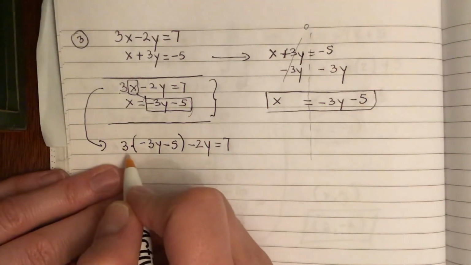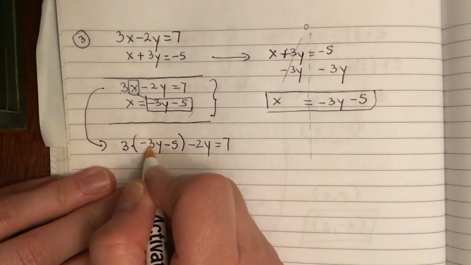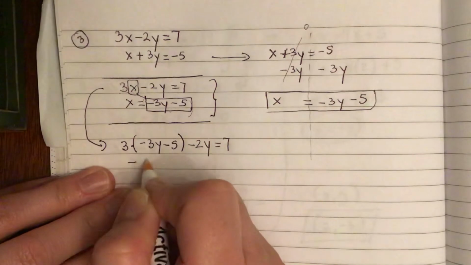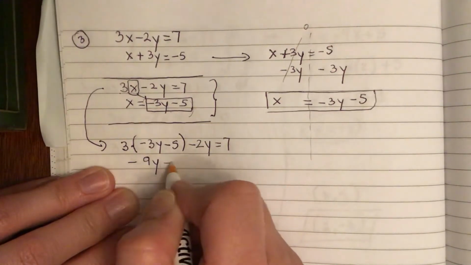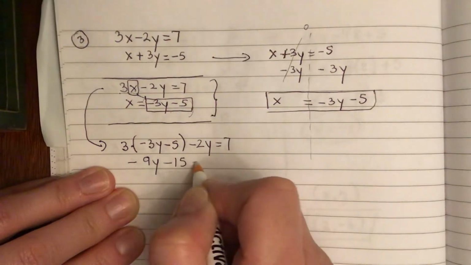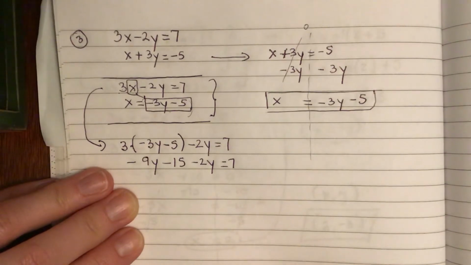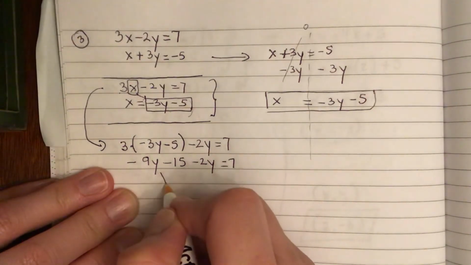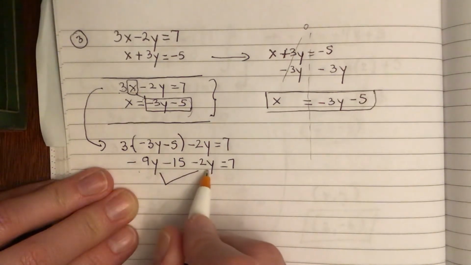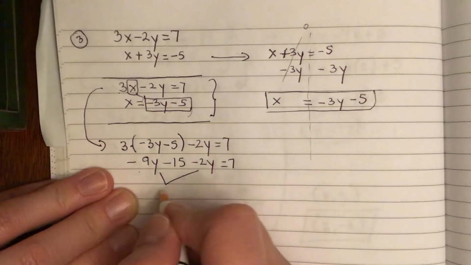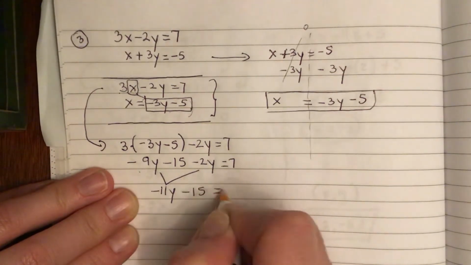Let's do PEMDAS. Just parentheses first. 3 times negative 3y, 3 times negative 5, negative 2y equals 7. Oh, I see. I can combine like terms. Negative 9y and negative 2y. That's negative 11y. Negative 15 is equal to 7.